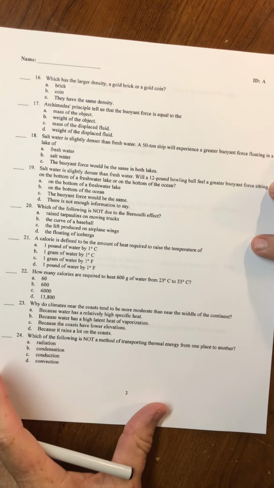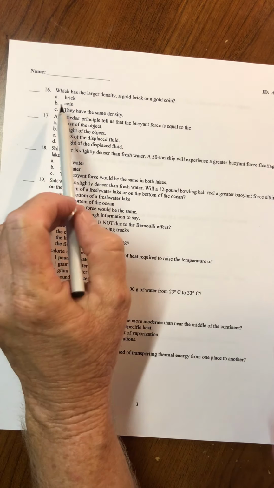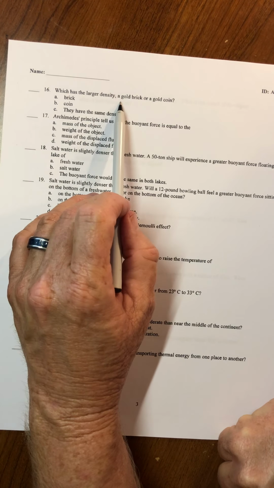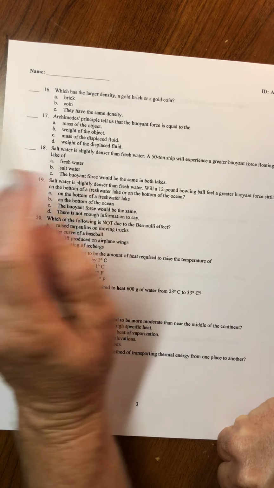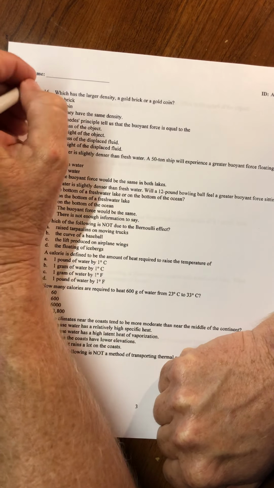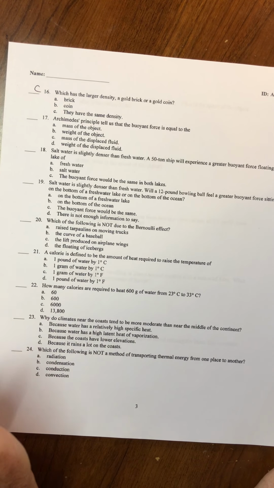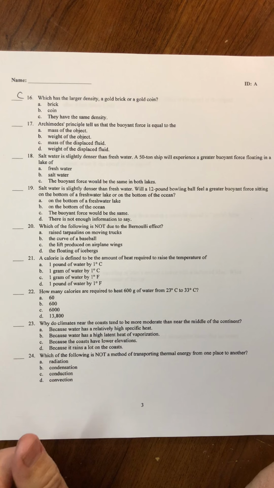Okay, so chapter 12, number 16, which has a larger density, a gold brick or a gold coin? Well, they're the same. They're both gold, and be careful with total mass and total volume as opposed to density. So that's why I bought those big bricks I was trying to show you.